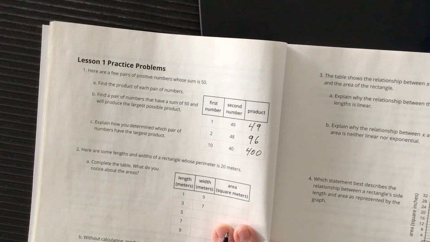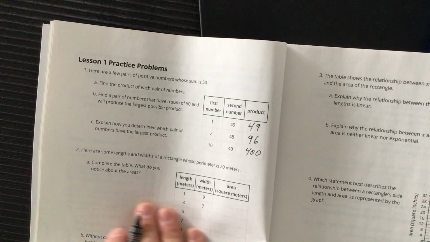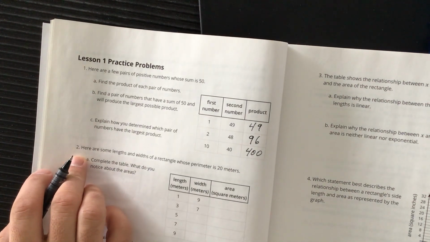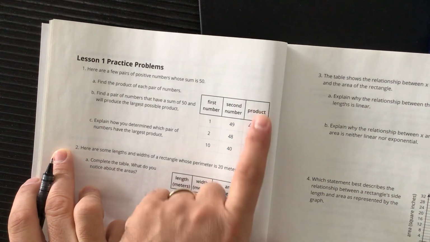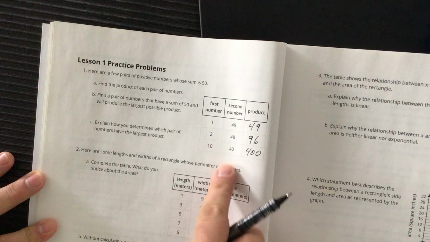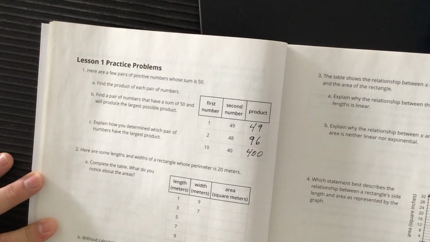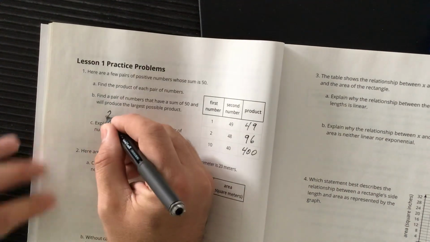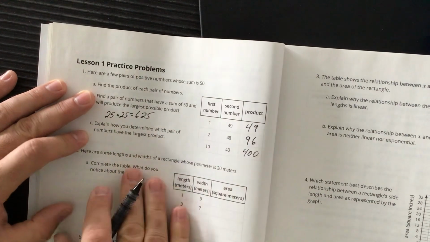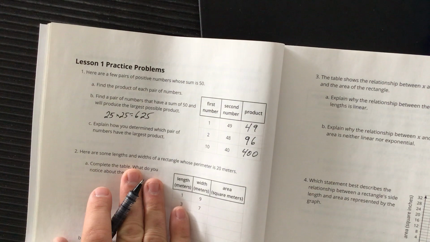Find a pair of numbers that have a sum of 50 and will produce the largest possible number. So add up to 50 and we'll multiply to give you the largest number in the right column. Remember, as we talked about yesterday, the closer these got together, the higher the number. 25, 25 times 25 is 625. How did you determine that?